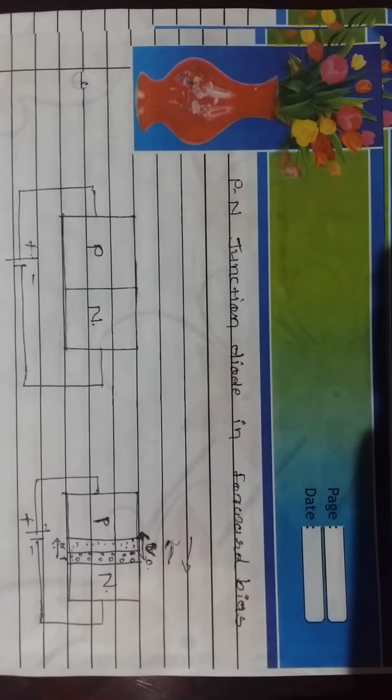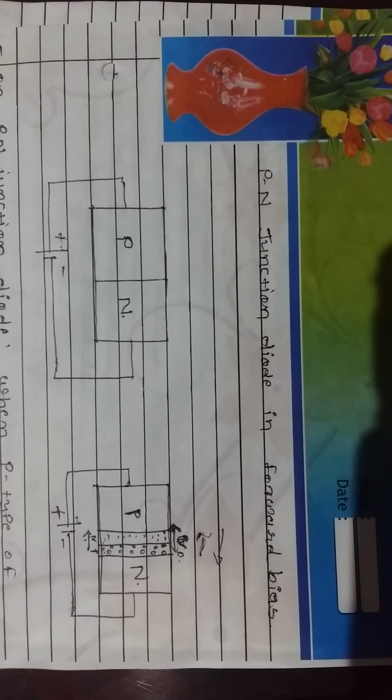Okay, so you can see that now we are going to connect this PN junction diode in the forward bias condition. If we connect the forward bias connection to the PN junction, we observe that the depletion region of the PN junction decreases. What is the reason behind that?